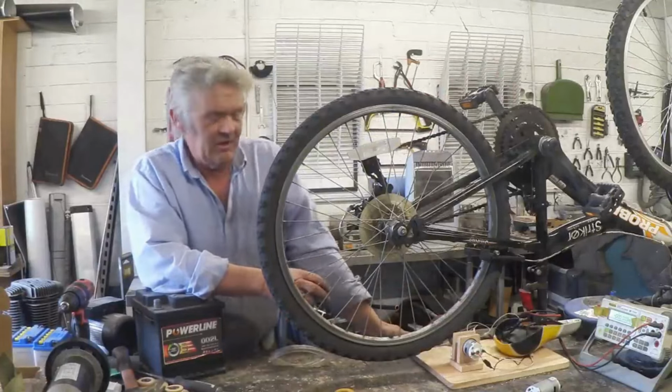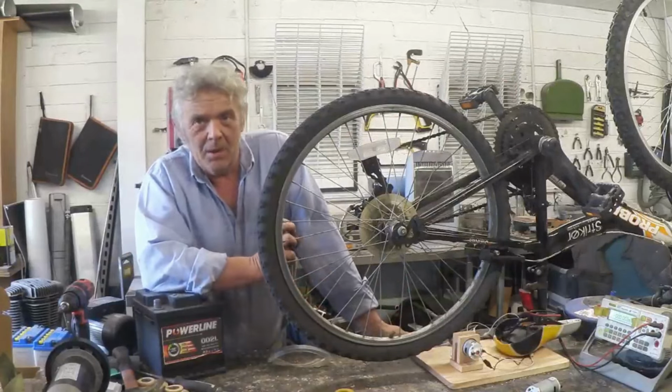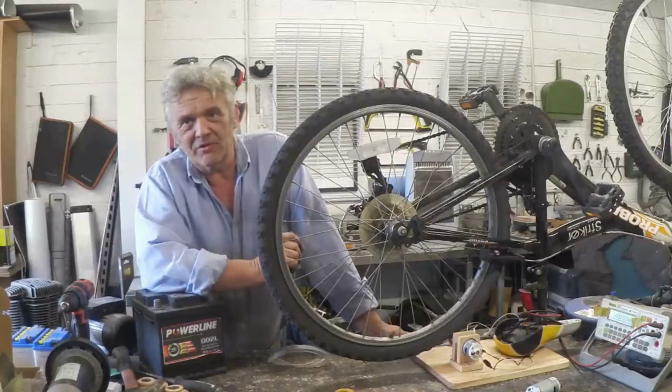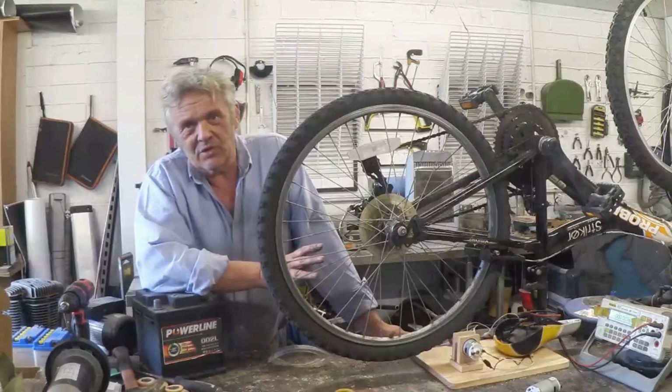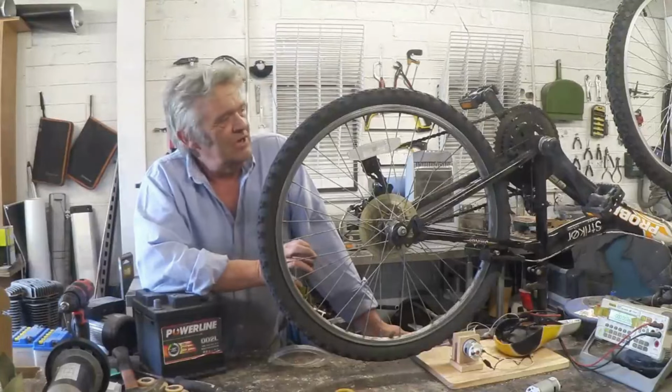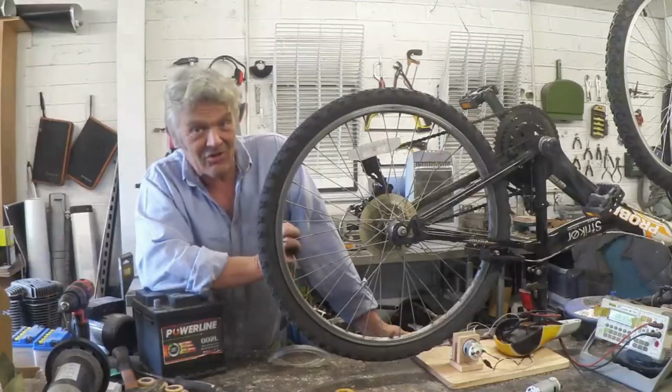Now the thing about these generators is the faster you can get them going, then the more power you get out, because the voltage is related to the square of the speed. So we need the gear ratio so that we can actually get it to turn quickly. We need good construction so we can input at a fast speed, and it has a dramatic effect.